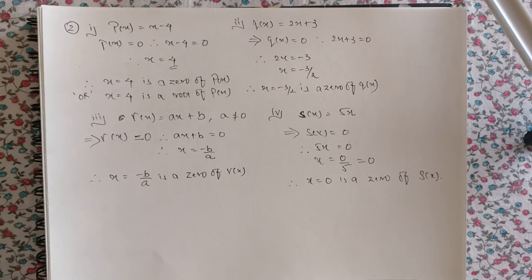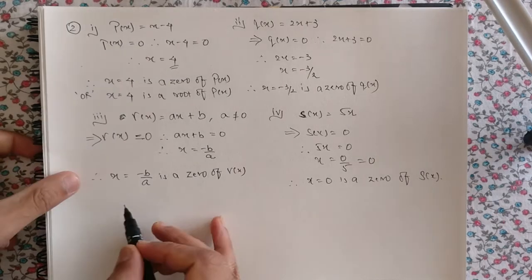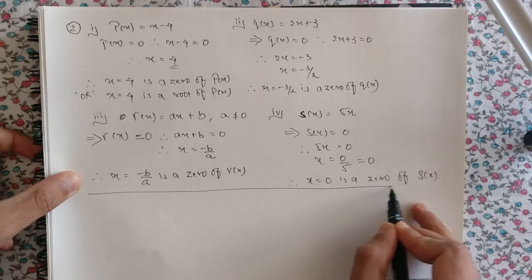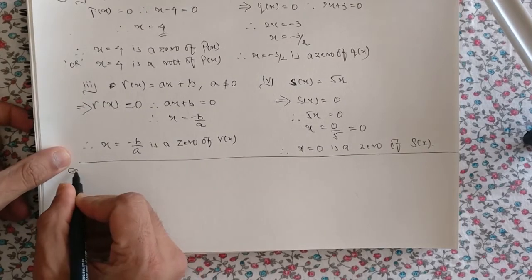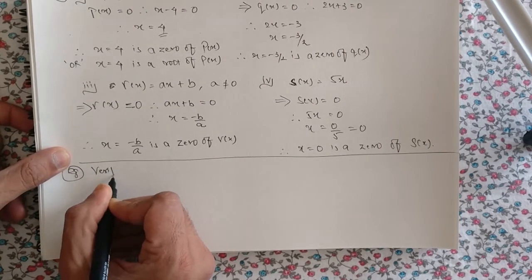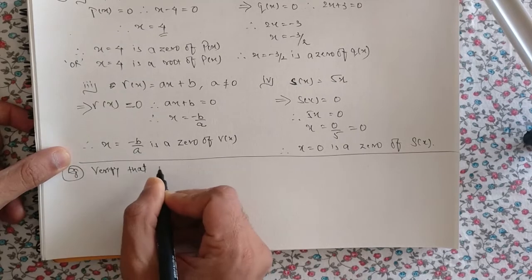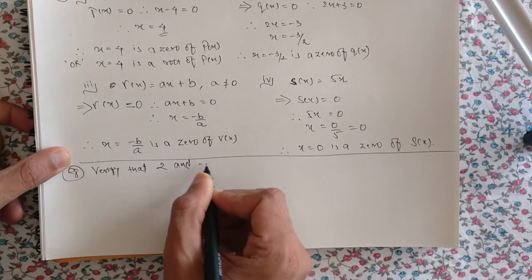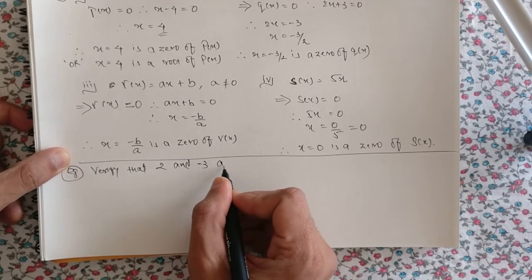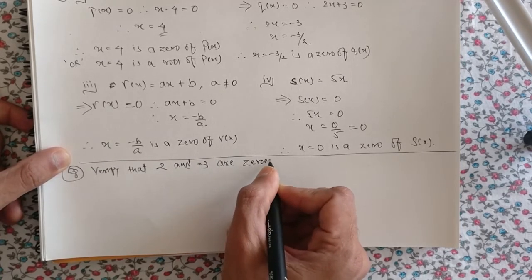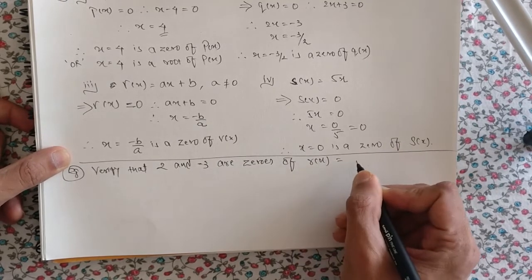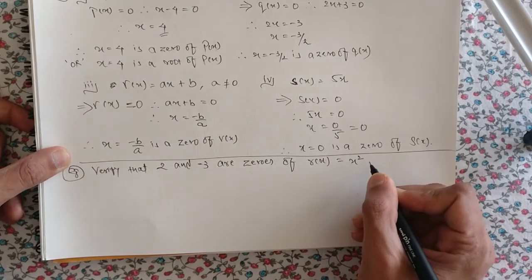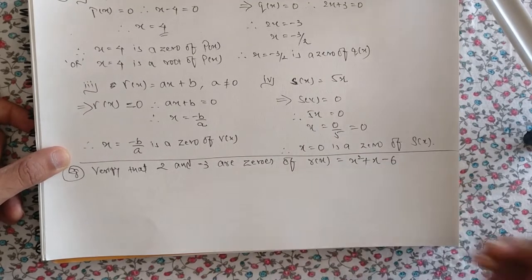Okay, let's do one interesting question. Just write beside this. Verify that 2 and minus 3 are zeros of r of x is equal to x square plus x minus 6.